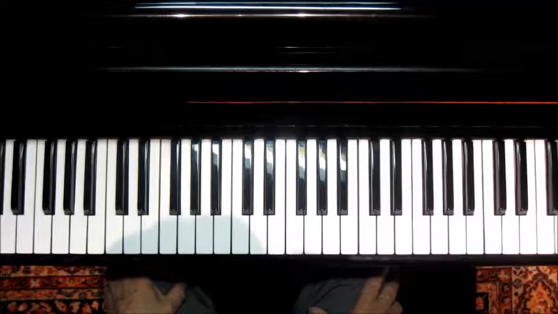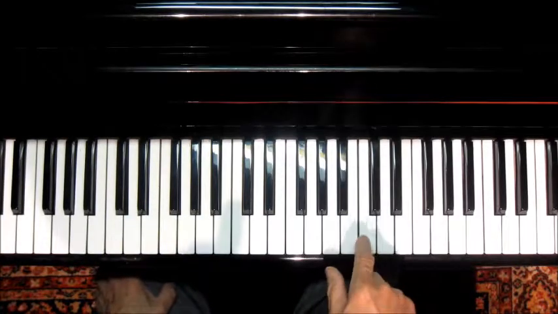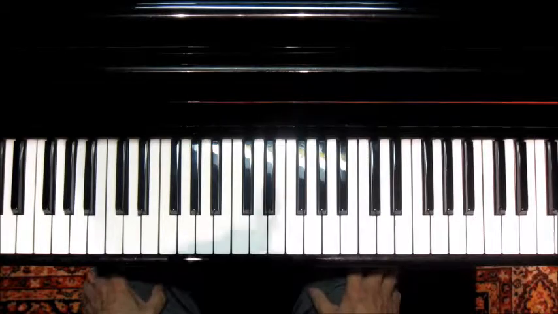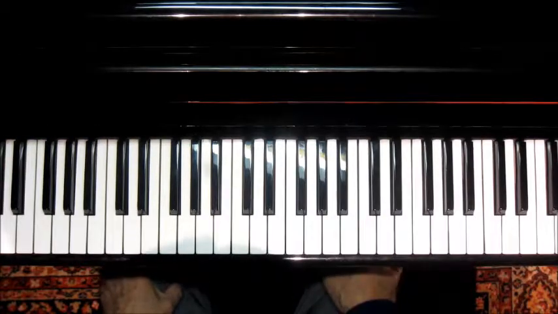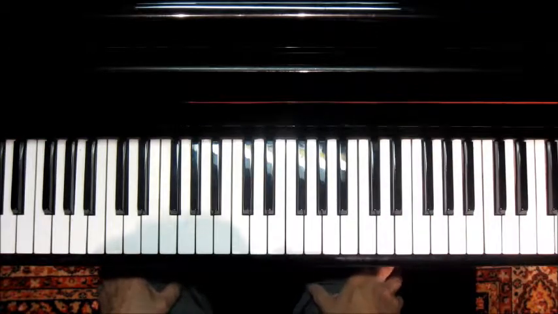Even the untrained ear will realize that something happened to the music. In that case, I took it from C into D flat, 5 flats, very abruptly. I could have taken it to any of the other 11 keys.